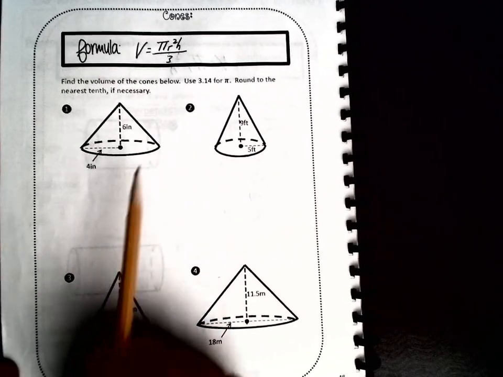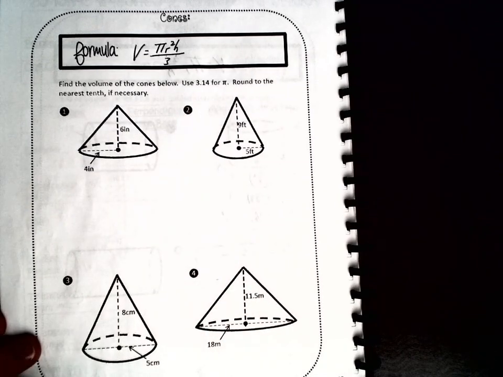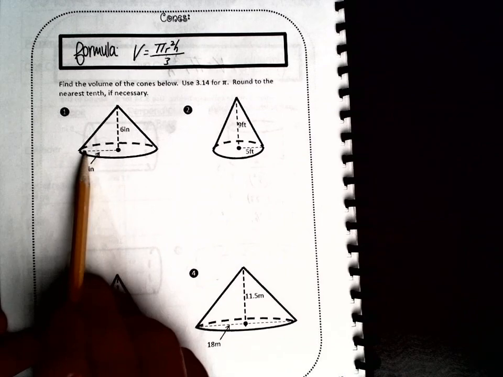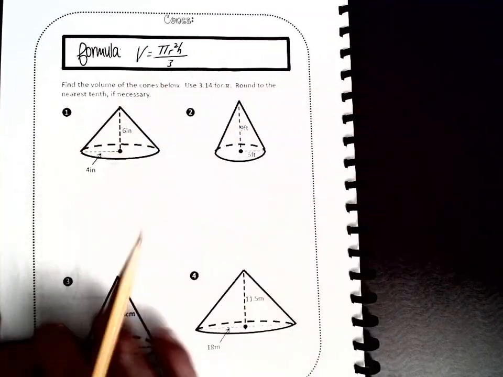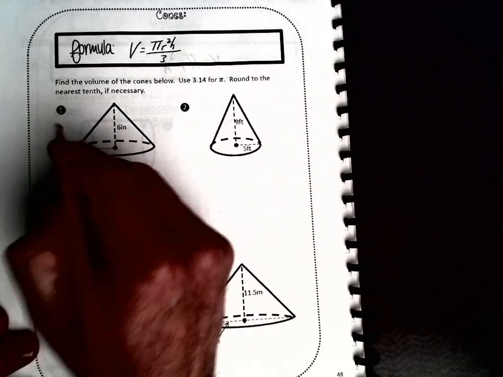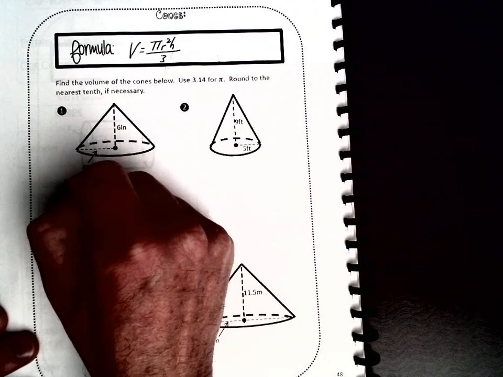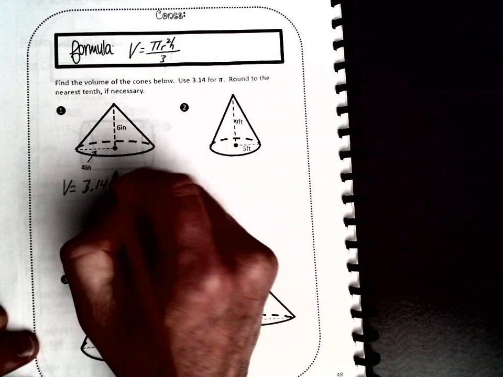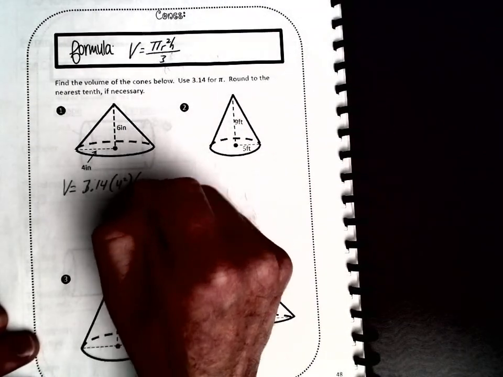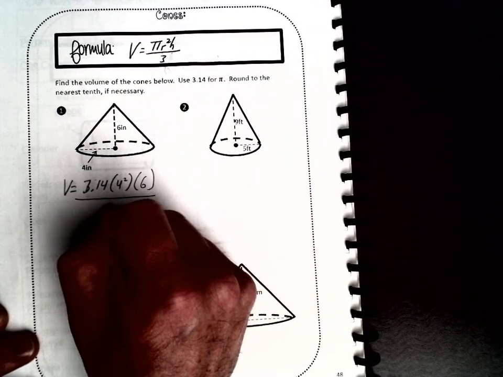Okay, so let's take a look at 1. I'm going to do question 1 again. All right, let's look at it. This is the radius, 4 inches across. The height is straight up and down, that's 6 inches. So let's just start filling in the formula. Okay, so I'm going to put pi, actually I'm going to put 3.14. Radius squared, radius is 4, I'm going to square it. And then I'm going to put the height, which is 6, and I'm going to put that over 3.